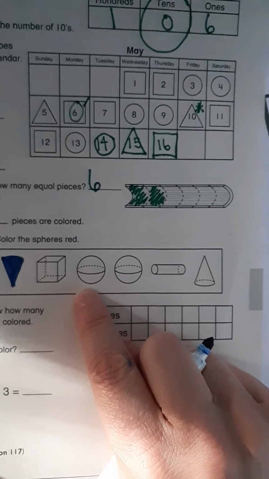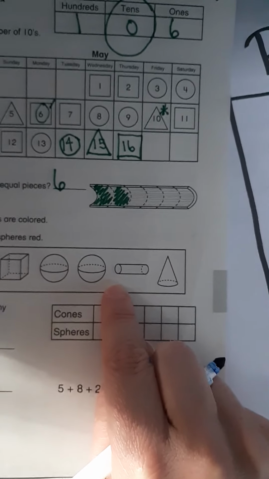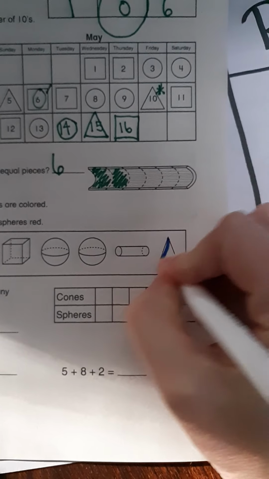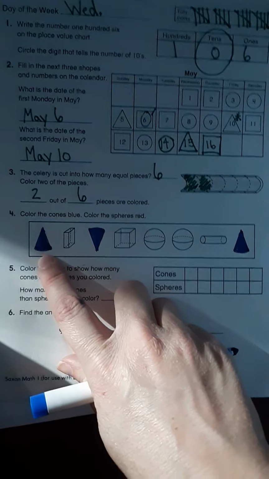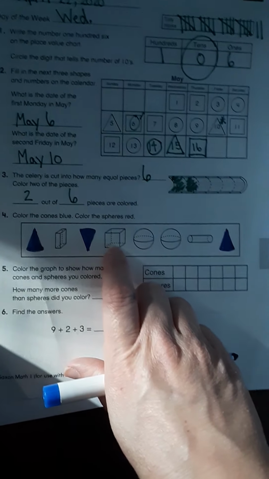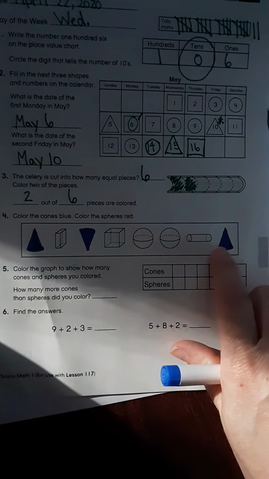Ooh, that's a circular shape. So it's a sphere. What about this one? A cylinder. And then look, another cone. So we're going to color that cone as well. So when you do the other side tomorrow, make sure you don't just color the shape that it tells you to. Go ahead and name the other ones to make sure you remember what they are. So one more time. Cone, rectangular prism, cone, cube, sphere, sphere, cylinder, cone.